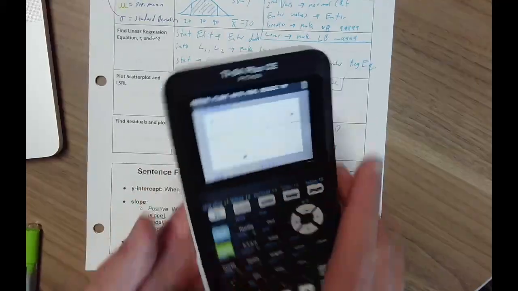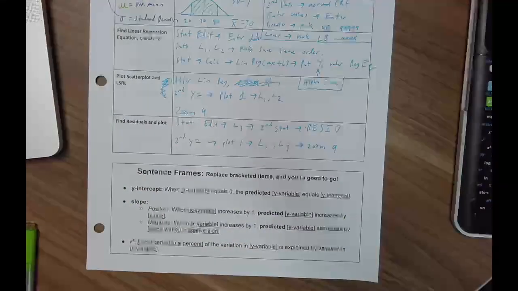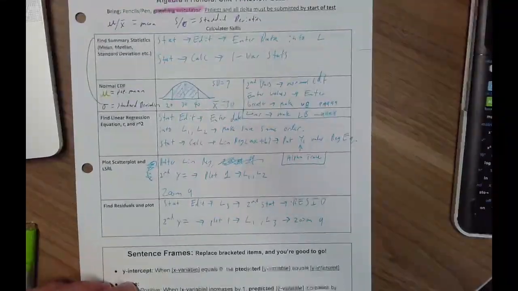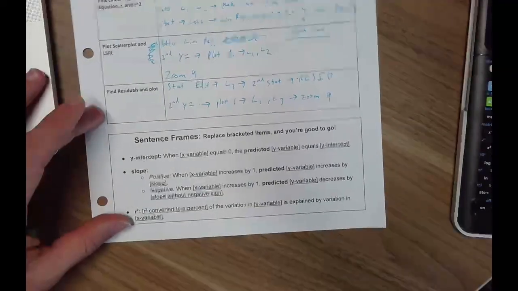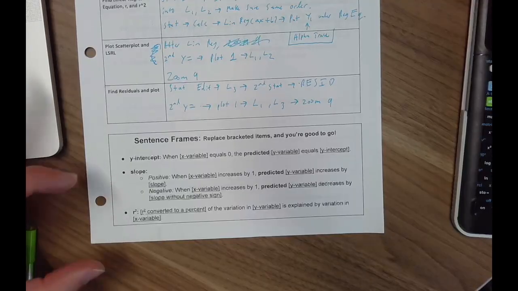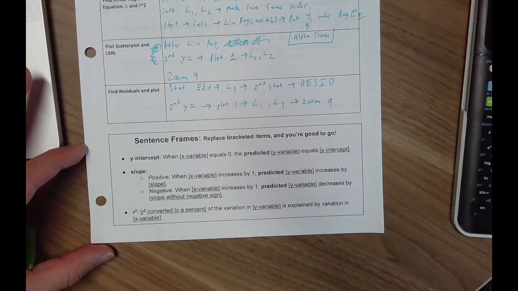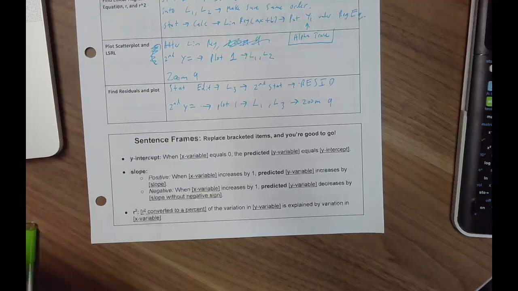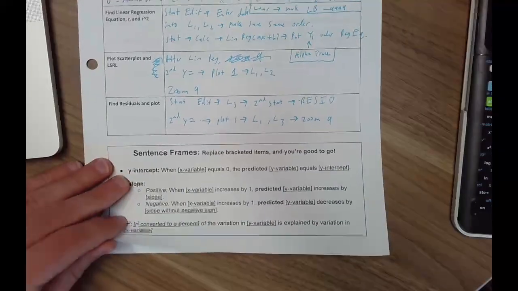Okay. All right, so that's all the calculator skills. Not too bad, right? Not too bad. These here are the sentence frames. So when we were trying to explain the y-intercept, the slope, and the r squared, this is what you want to say, what you want to use. Okay. All right, let's do the practice quiz now.